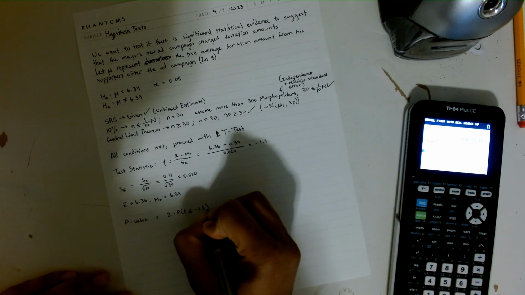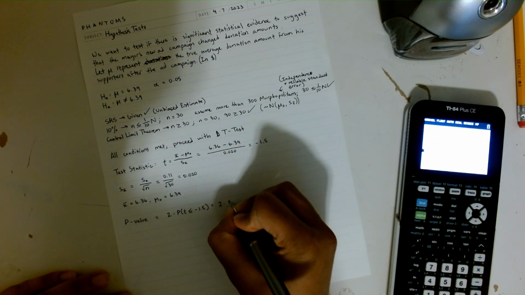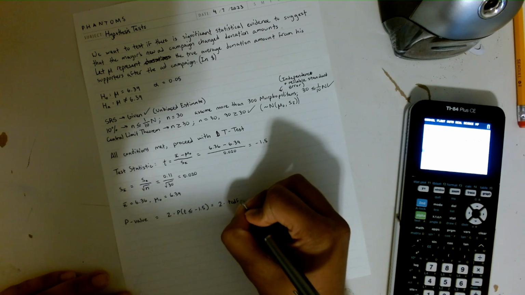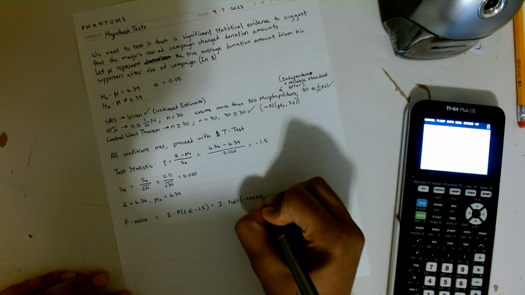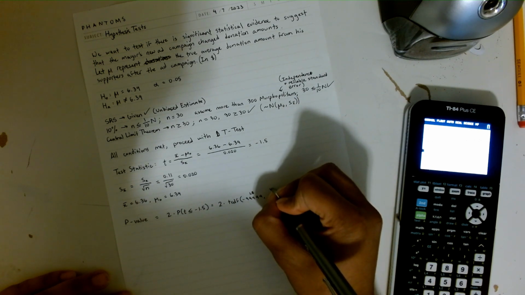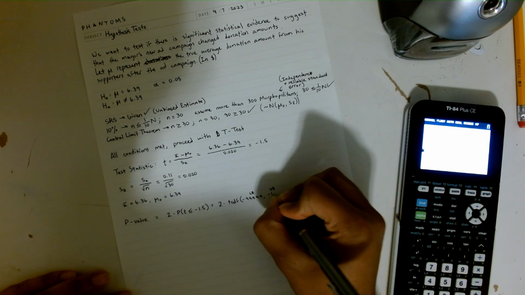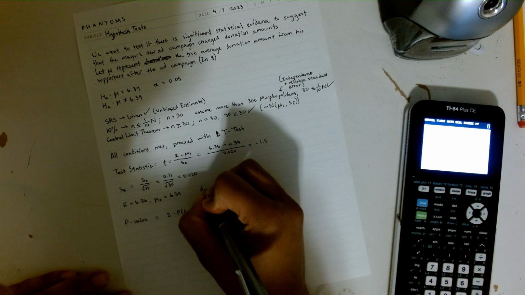Without the 2 multiplication, it would just be a one-tailed test because it's only going one way. We write that into our calculation as 2 times the calculator function tcdf. Write down your lower bound as close to negative infinity as you can get it. Your upper bound is negative 1.5.